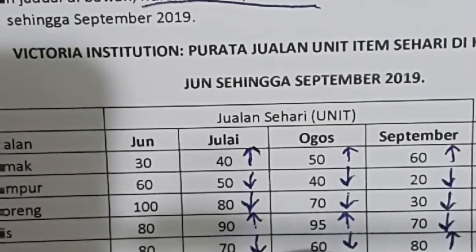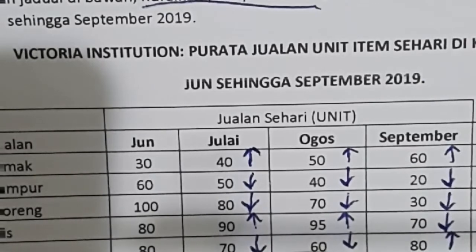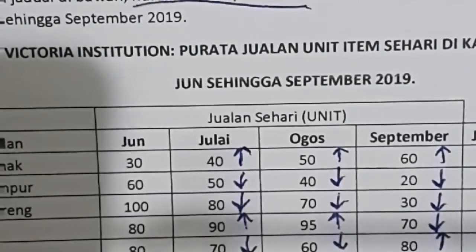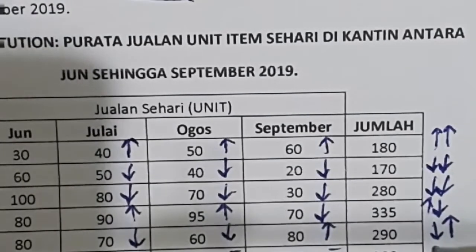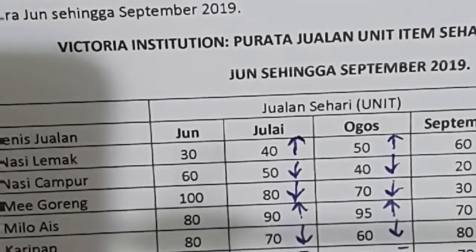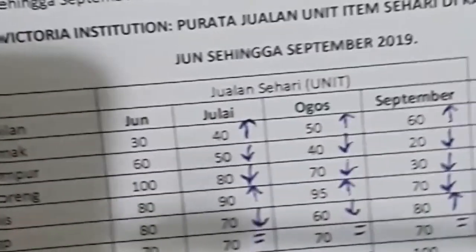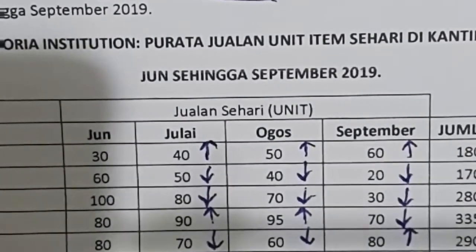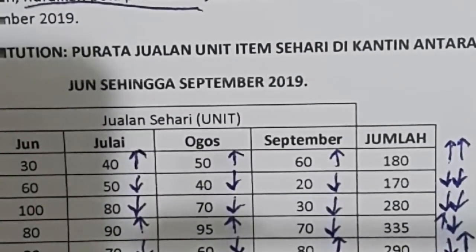Roti bun. It's the same throughout the 4 months. So kita buat tanda sama. Okay, what does the tanda sama means? It means pola yang consistent. It means the same all the way. And we see air mineral is also the same. Every month they sell 100 bottles a day. So this one is also pola yang consistent.